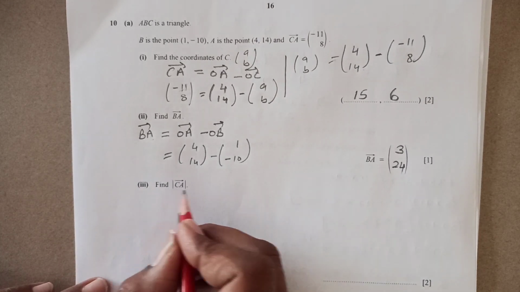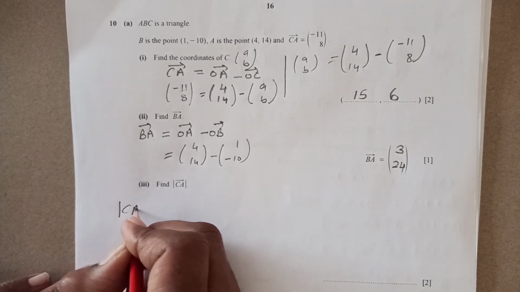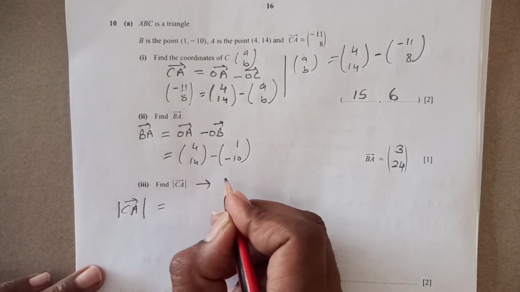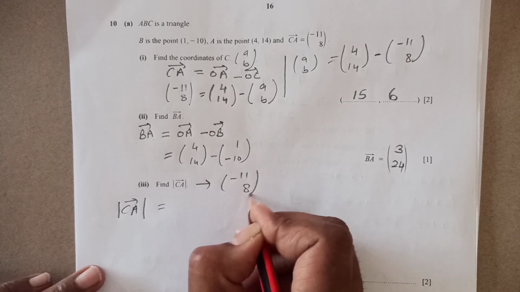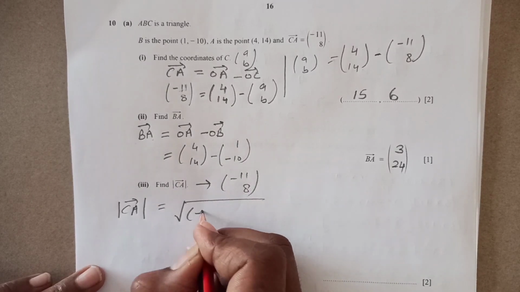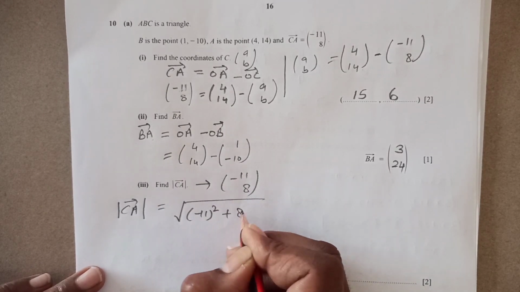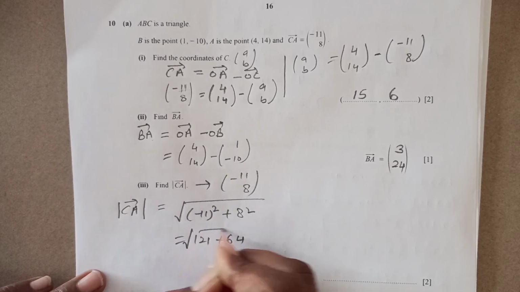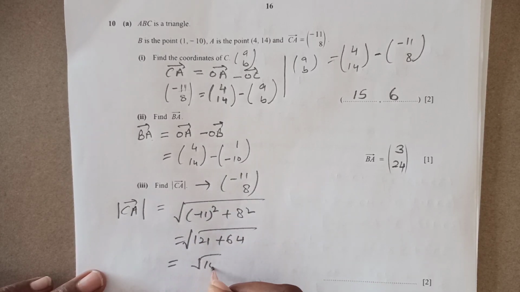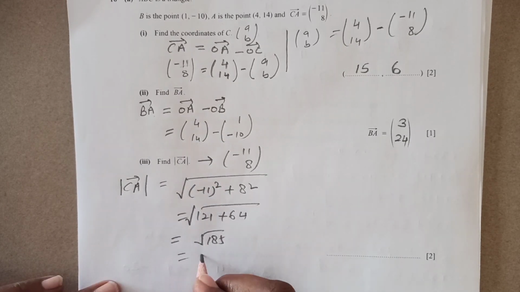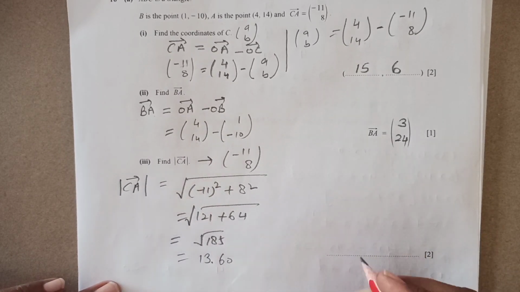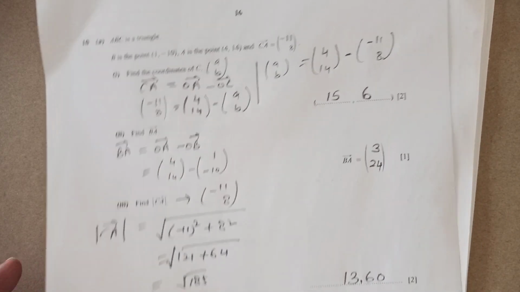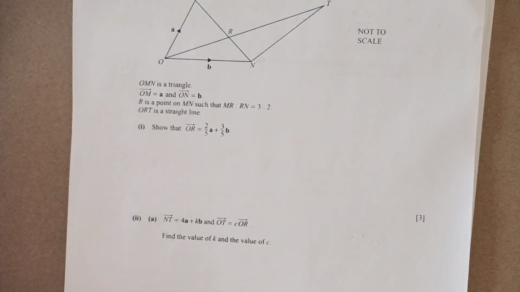Now CA, we are looking for the magnitude. Magnitude of CA is going to be, CA we have here (-11, 8). So minus 11 squared plus 8 squared. So 121 plus 64, 185. So this is 13.60. Okay. Now part B.